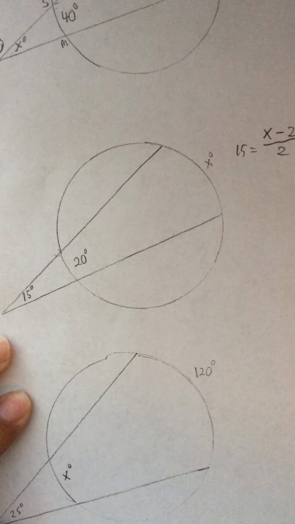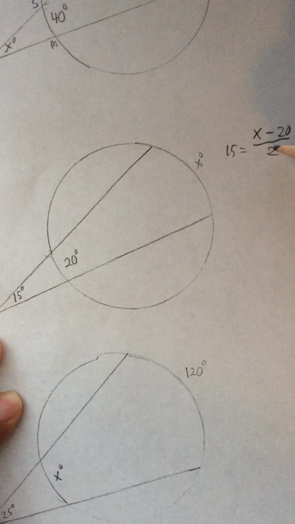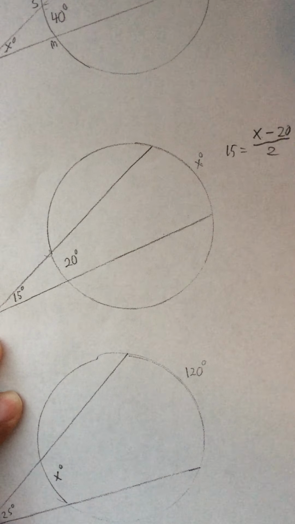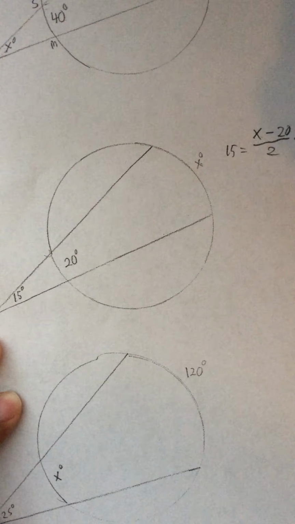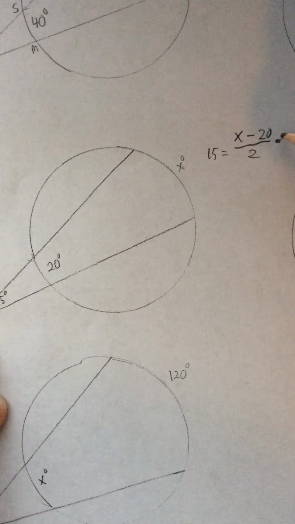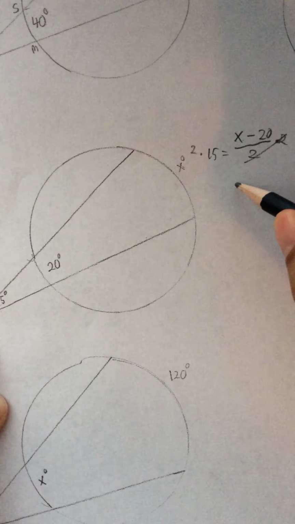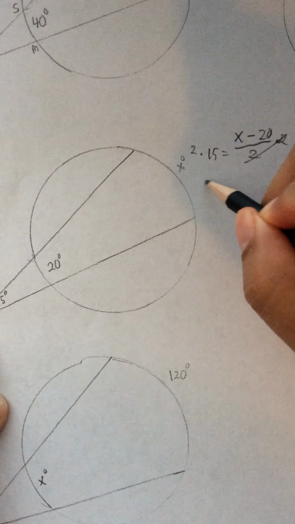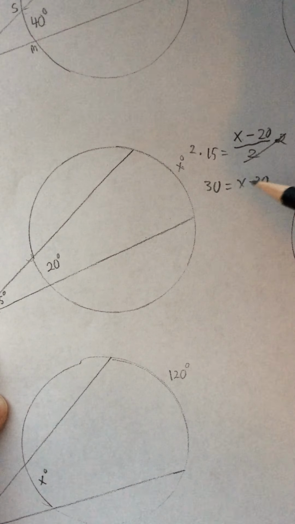Now again, we're going to have to use some algebra to figure this out. So what we're going to do is we want x by itself, so we're going to multiply both sides by 2, right? We're going to multiply this side by 2 and this side by 2, which will cancel these two out. This is 30, and it's going to equal x minus 20.